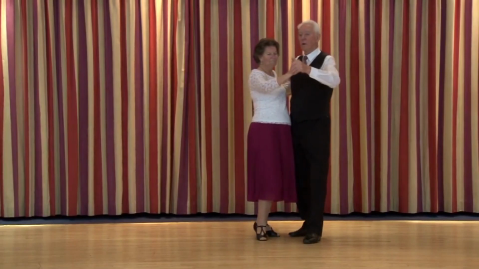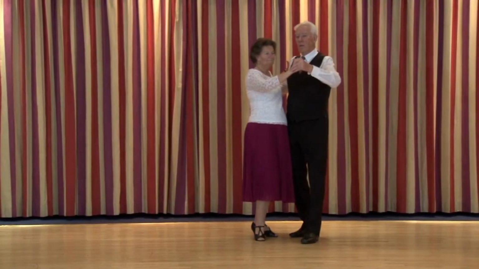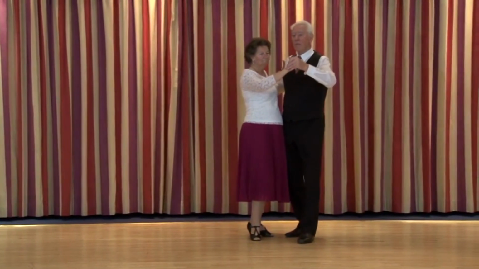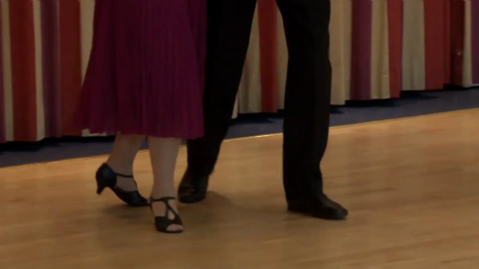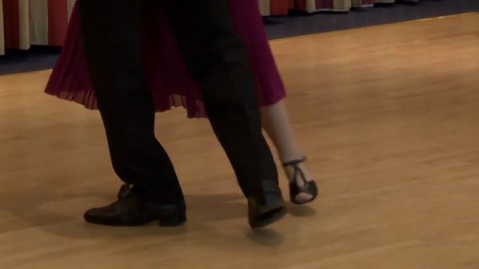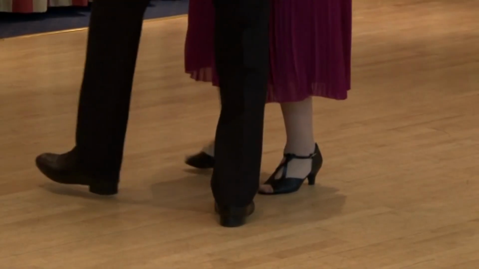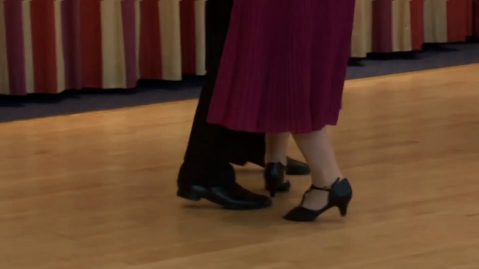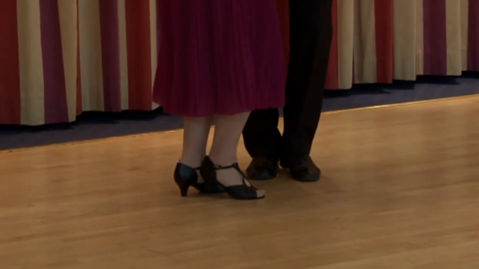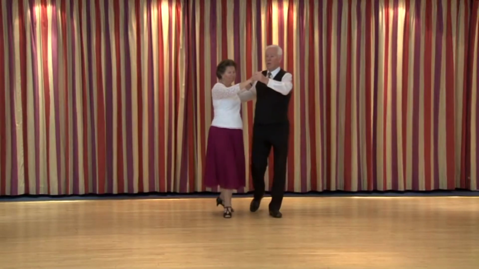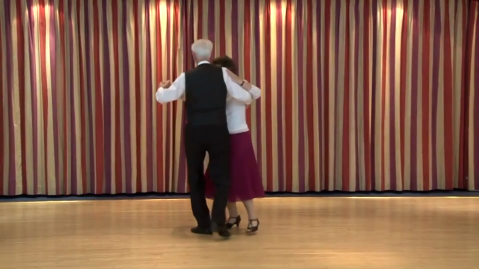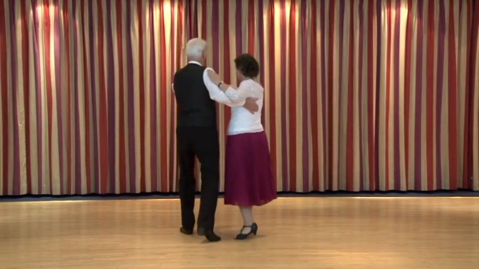Finish in promenade position. We now do 2 walks and a fall away. So we do walk, walk, fall away, close without weight, walk, walk, fall away, close without weight. Now we repeat that, walk, walk, fall away, walk, walk.